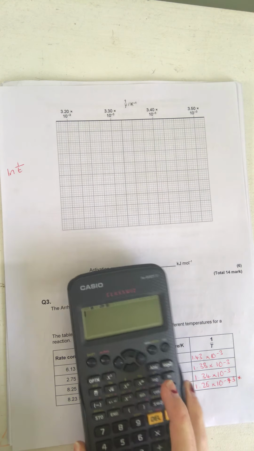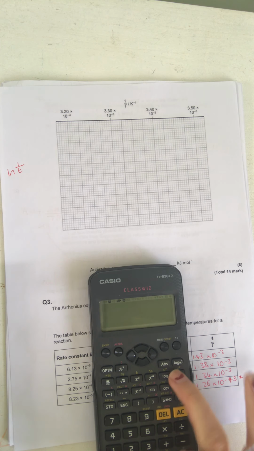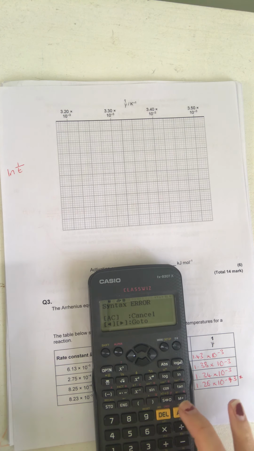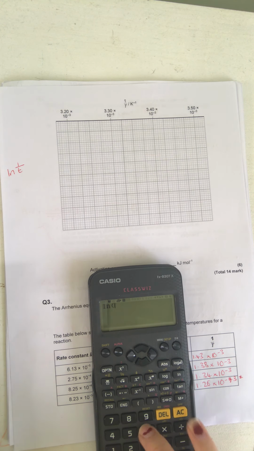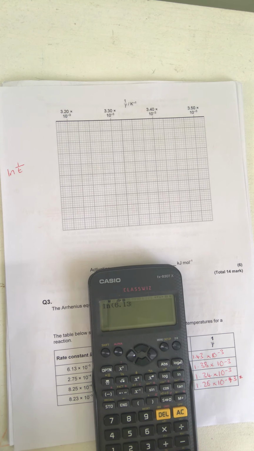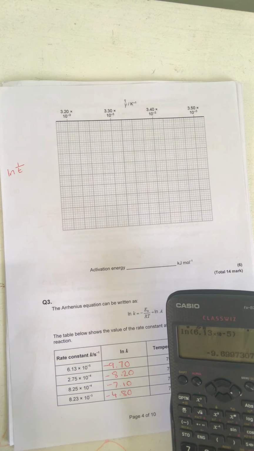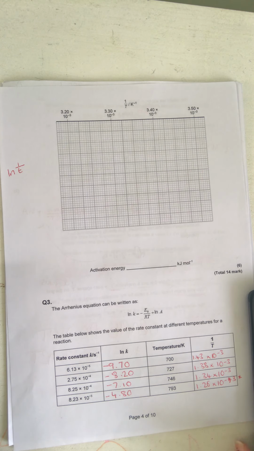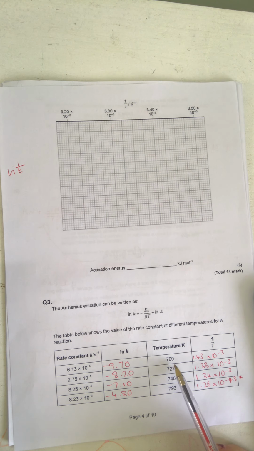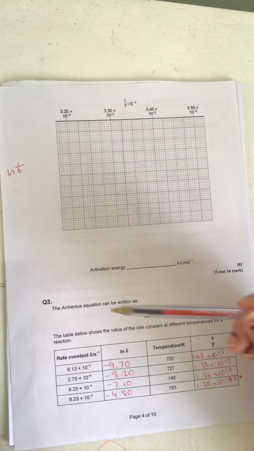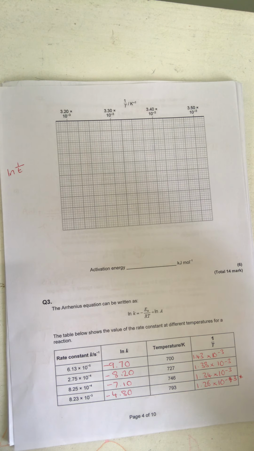So you literally just need to say ln 6.13 times 10 to the minus 5. Okay, that gives you minus 9.70 to 3 significant figures. So I'm not going to do all of those. And then for this one, 1 over T, you're just saying 1 divided by 700, and again giving the answer to 3 significant figures to reflect what you've been given in the table already.